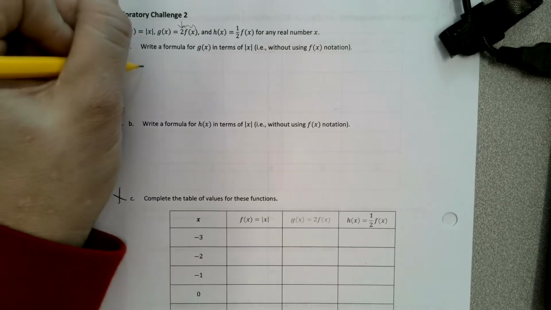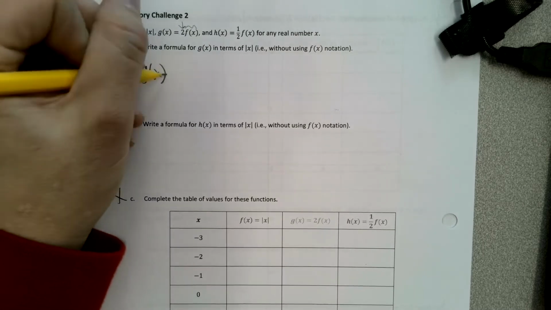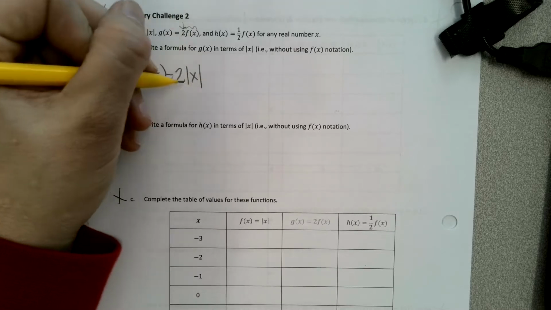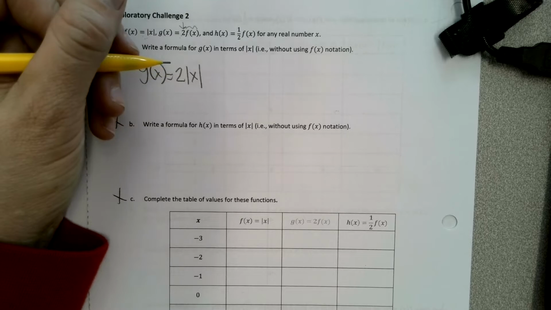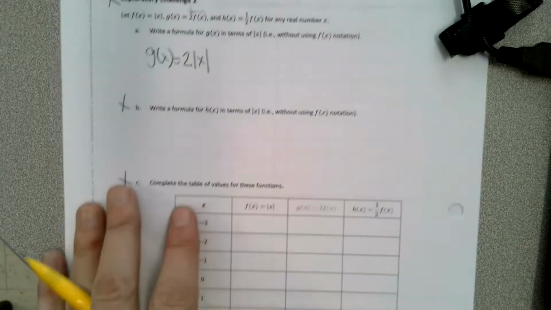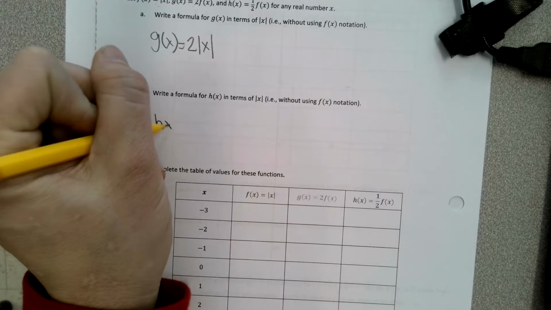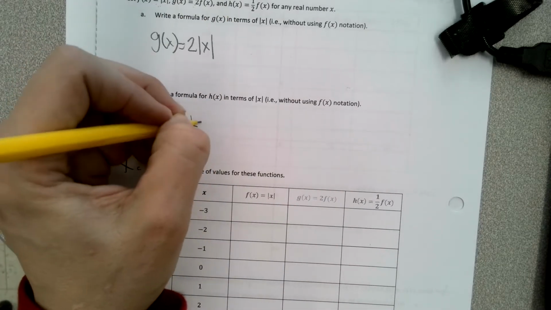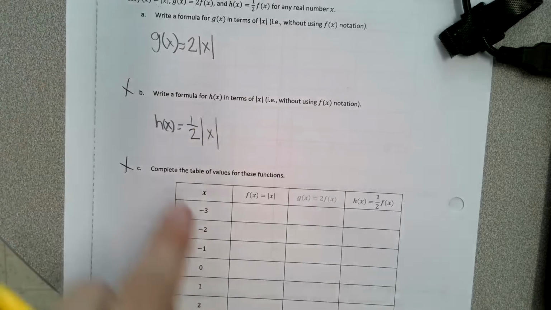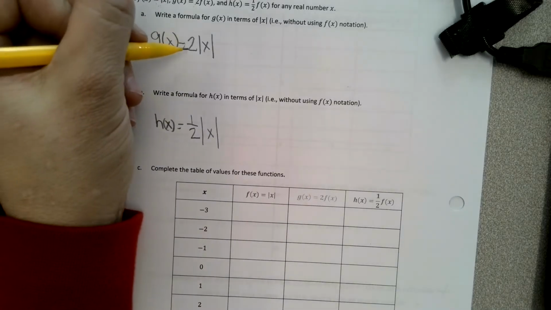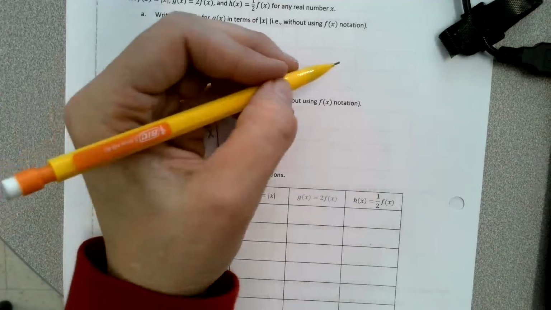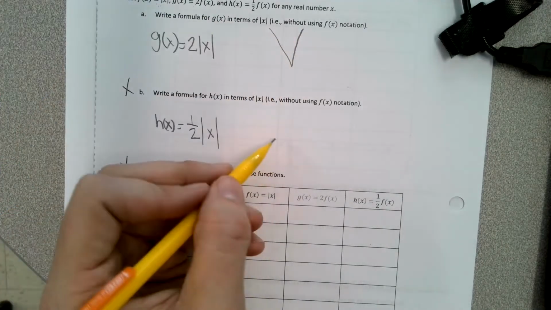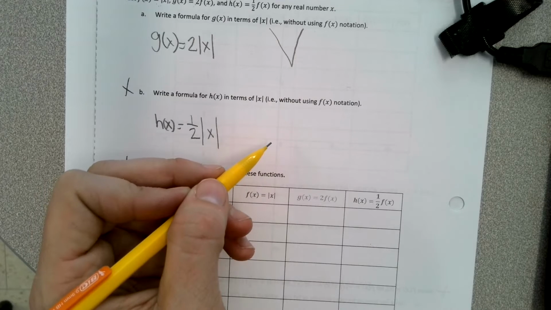Okay, so that's that. Now I'm going to flip the page. Okay, so on my flip page, it says exploratory challenge. We have f of x is this, g of x is this, with the f of x, h of x is this. Write a formula of g of x. So we're looking at this g of x one. Okay, and it's got a 2 here and then the f of x. Well, the f of x was still an absolute value, so this g of x is just going to be g of x. We still have this 2 floating out here, but this f of x is an absolute value. And we just have to write the equation out. It says, write the formula h of x. So now we're going to look at the h of x one.